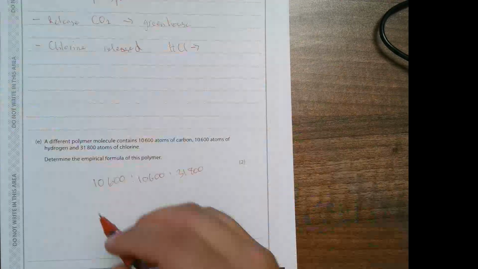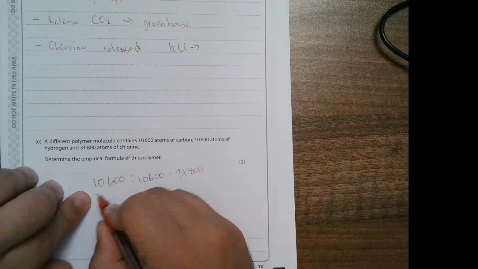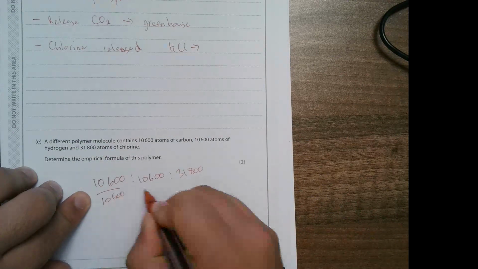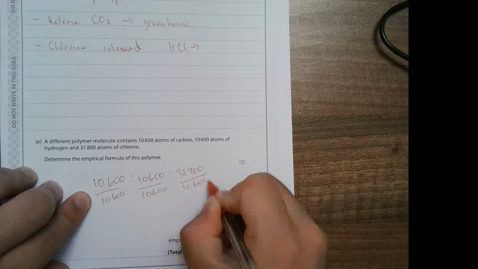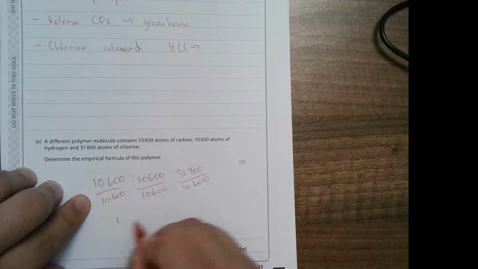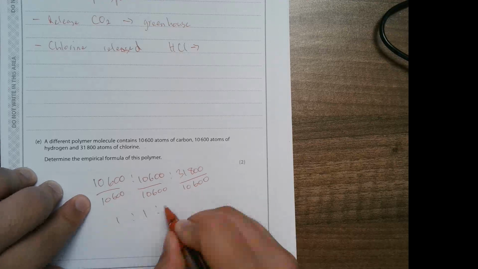I'm just going to put it on my calculator: 31,800 divided by 10,600 gives me 3. Perfect, so it does go into it. 10,600 divided by 10,600, divided by 10,600, and this gives me a ratio of 1 to 1 to 3.